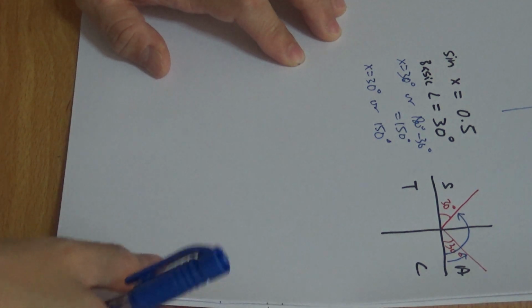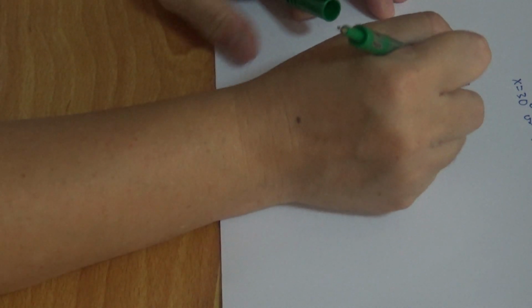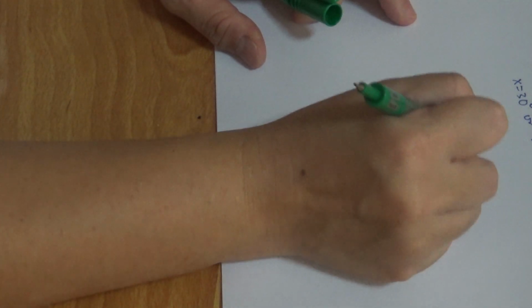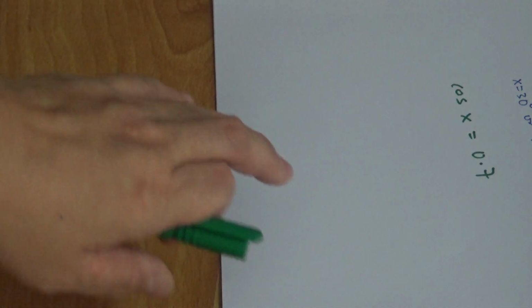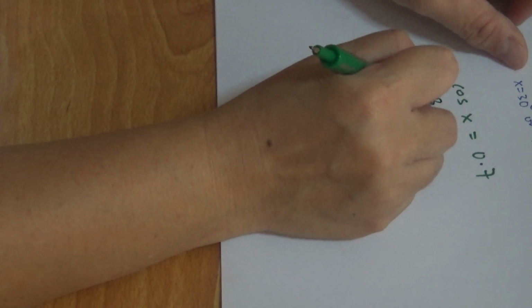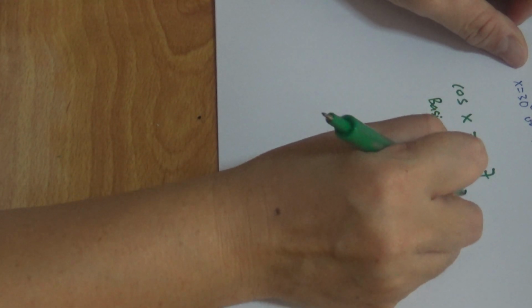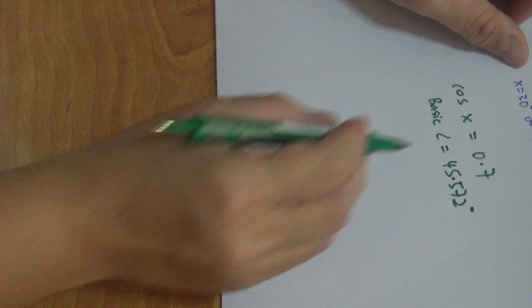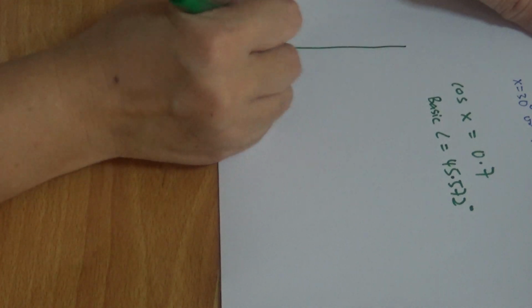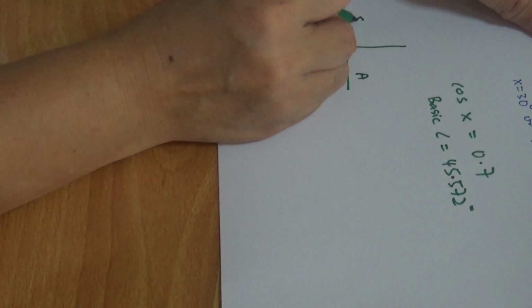So this is a further example. I'm going to give you one more example. All of you take note. If I say cosine x is 0.7, now the basic angle will be 45.572. Now, I'm going to draw the CAST quadrants again.